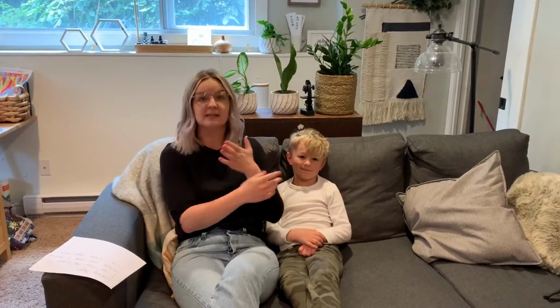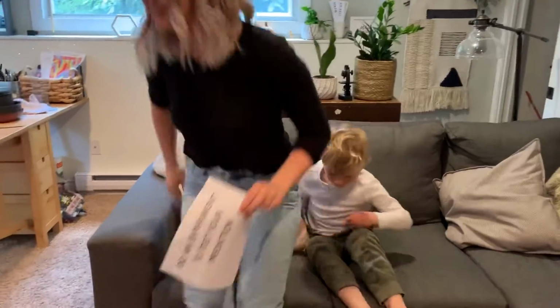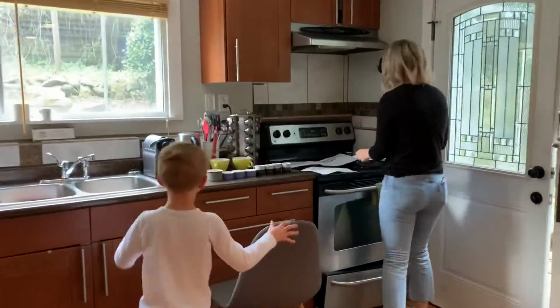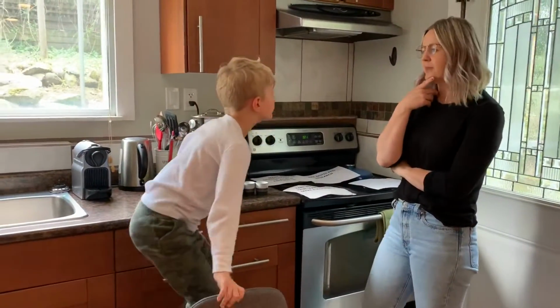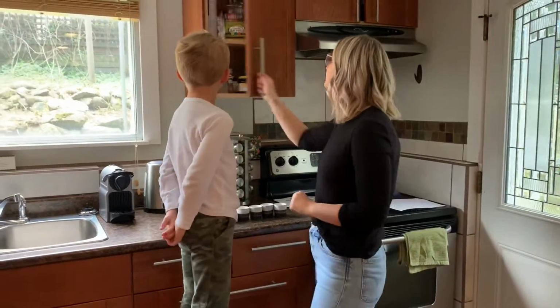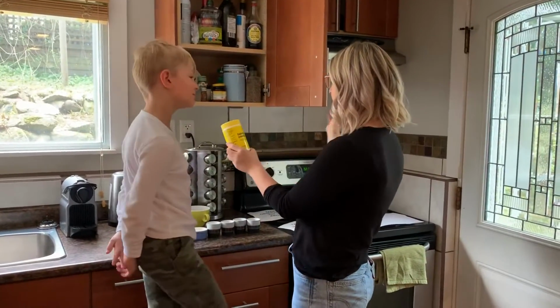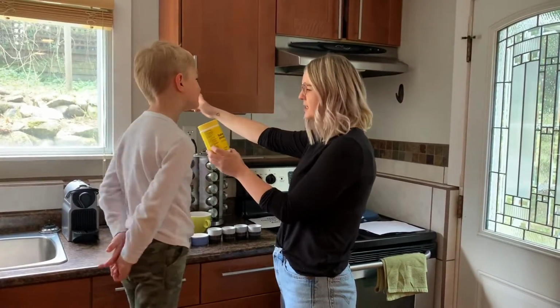So I thought we would do one of my favorite activities and one of Jude's favorite activities, science and baking, to do an experiment. So come with me to my kitchen and we'll get started. So I feel like baking something. So I'm going to open my cupboard. And I see baking powder. I wonder what baking powder even does.